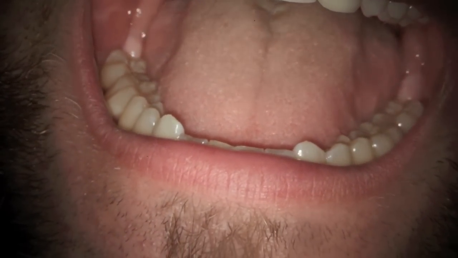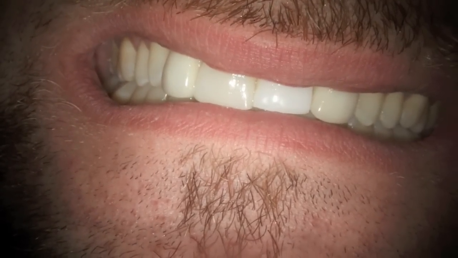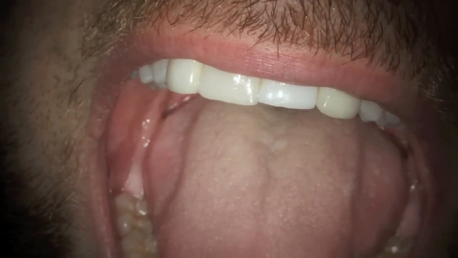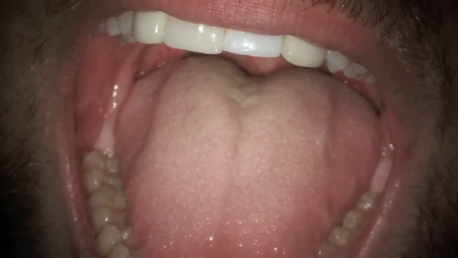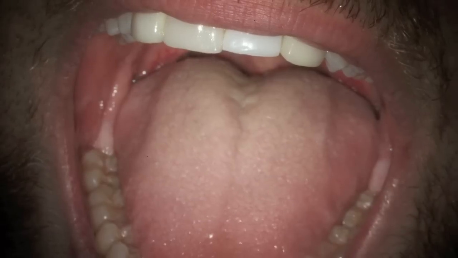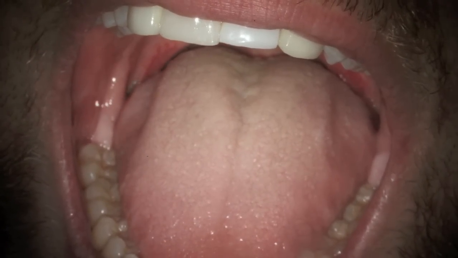You can see how the Curve of Wilson there is very deep, and the patient, when he talks, you'll see him counting shortly, his tongue kind of flaps out.